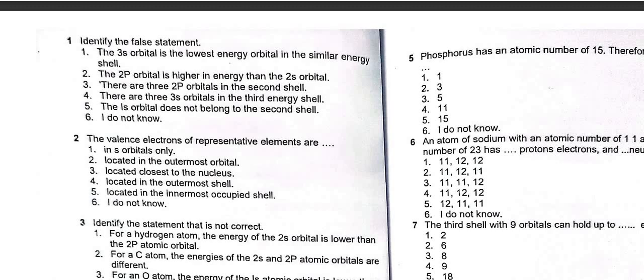Then look at number 2. The valence electrons of representative elements are. What's the correct answer here, guys? We're saying the valence electrons of representative elements are in the s orbitals only. That's false. Located closest to the nucleus, that's false.